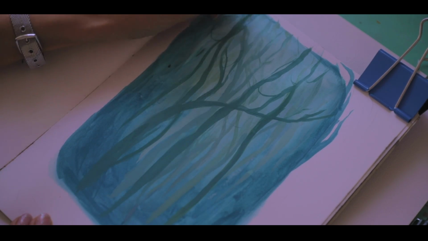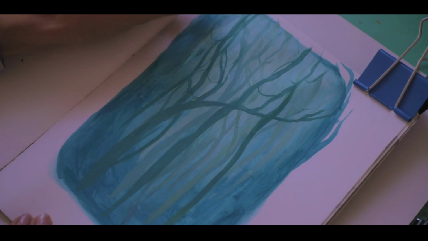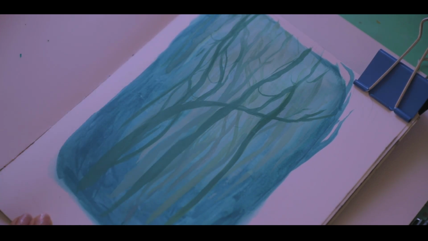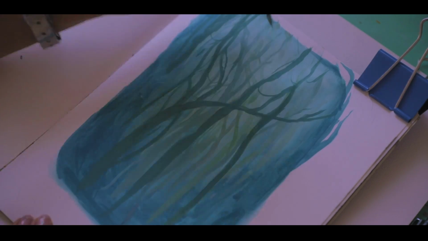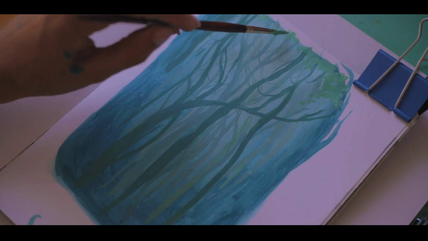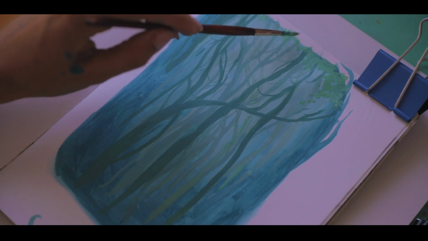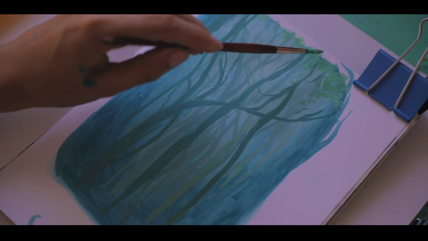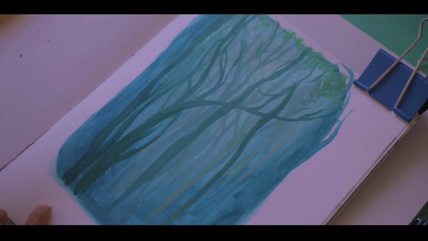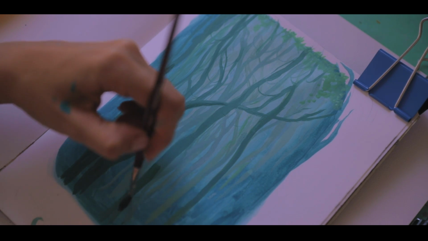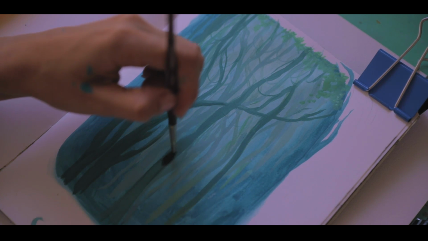But yeah, just have fun with it. Create layers and start as always with the furthest away. In this case, it's not the darkest, it's going to be the lightest. It goes from light to dark because of the depth of the forest and the trees, and then I add some details in the branches. But yeah, just try to have fun. You can add whatever you want to it, obviously.